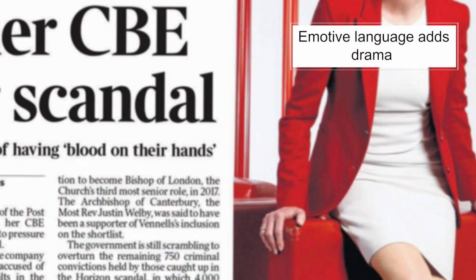There's quite a lot of use of emotive language here as well. So, for example, phrases like blood on their hands and wrecked lives. It adds to this feeling of drama and entertainment for an audience. But it's also a little bit unusual for the Times. They tend to write articles that are a little bit more formal and objective. So it does suggest that this article is extra shocking if they're using emotive language.